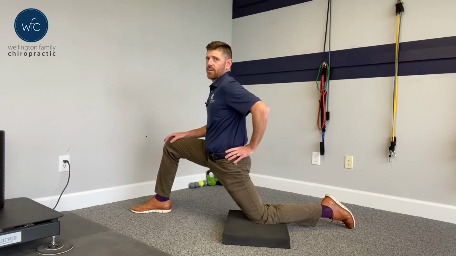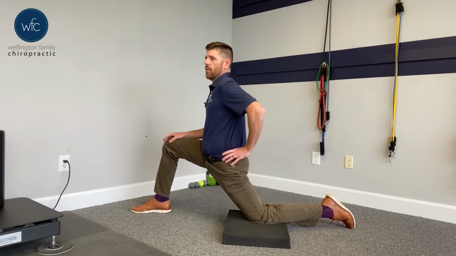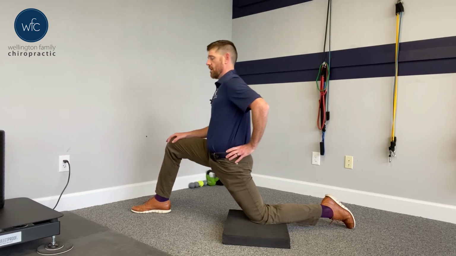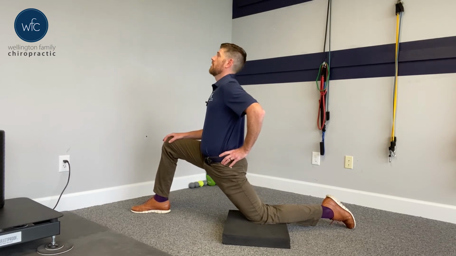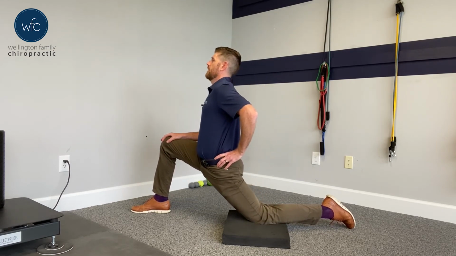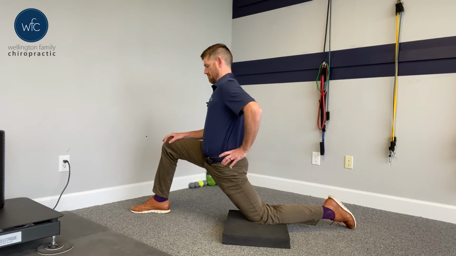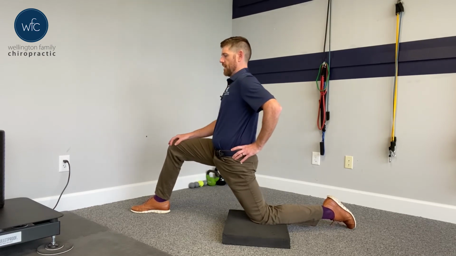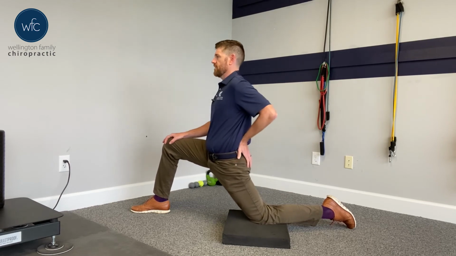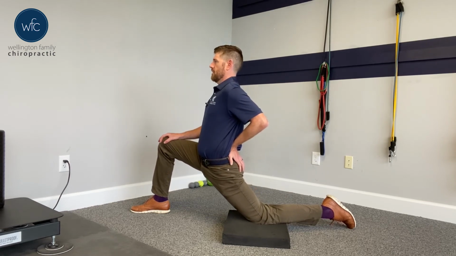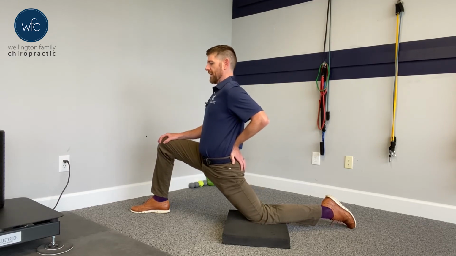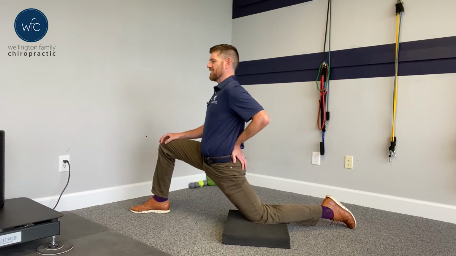Don't hurt yourself here and go too hard into it at first. Just get into that end range and come right back out. Go into end range, come right back out. You can do this 10 to 15 times and relax. You can apply some overpressure from this hand. Come back out. So this looks like a hip flexor stretch, but we're actually trying to get some actual extension into your hip.